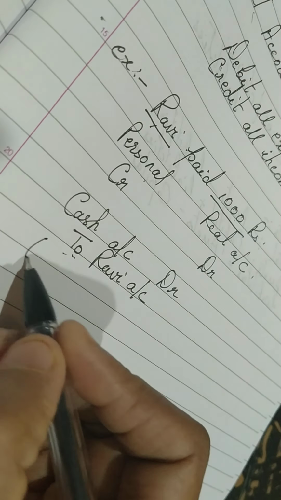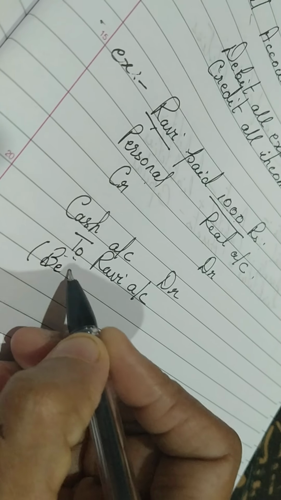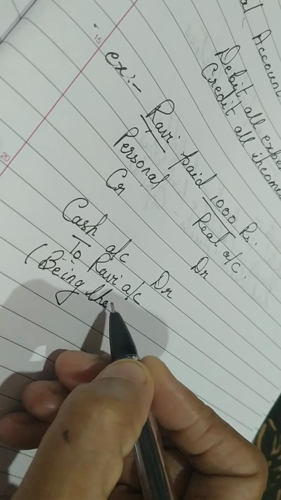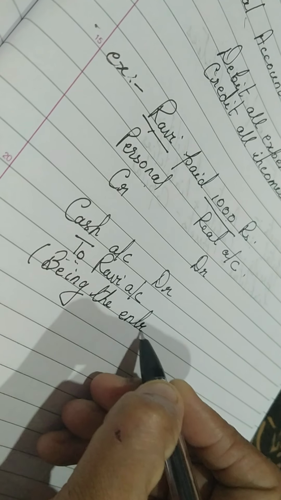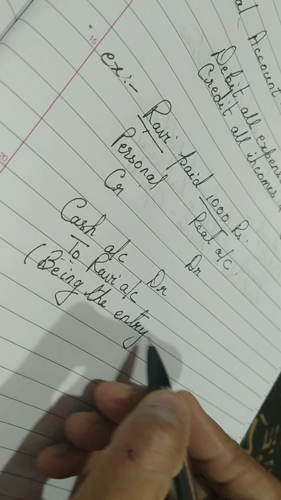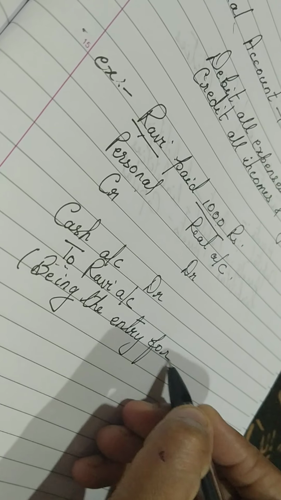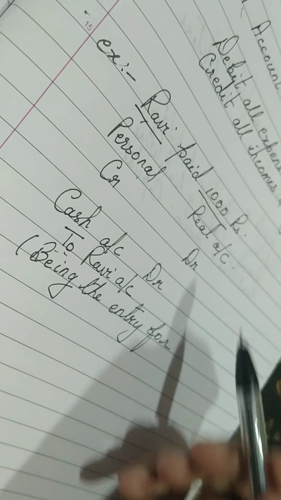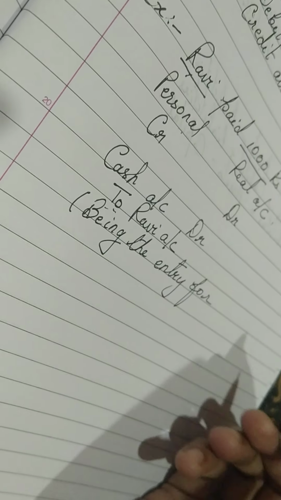Okay. And here we write the description. Description in accounts always begins with "Being". This is an entry, isn't it? We are entering in the books of accounts. Being the entry for what has happened? Ravi paid 1000 rupees. You can straight away write the statement, or you can write in your own words.